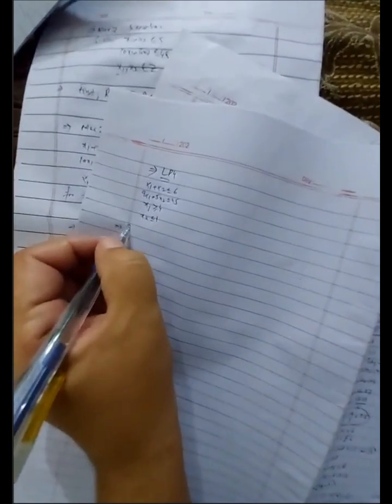Now let's take x2 is equal to 1. Then we see that x1 is still to be found.